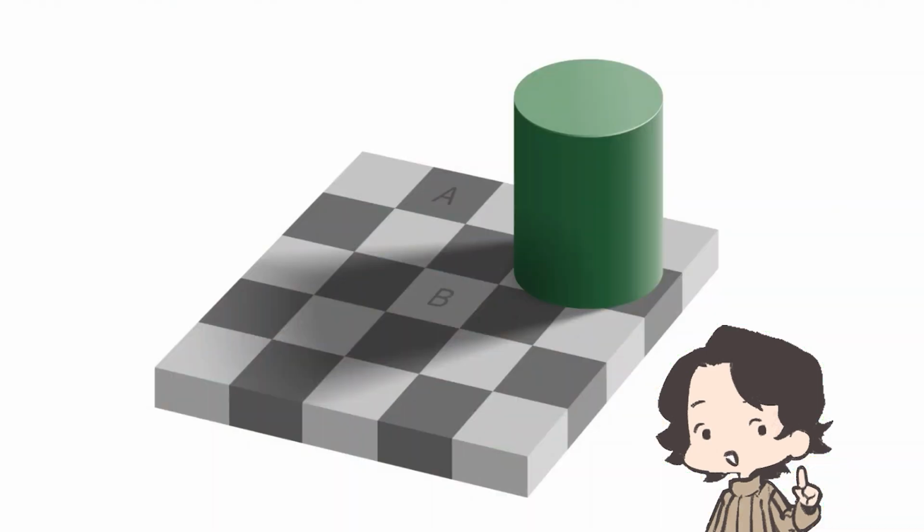You may also be familiar with this image. Yes, you're right. The A and B areas both have the same color. They do look like different colors because they are surrounded by different environment. This is why determining the color for your environment first is important when choosing the colors for your artwork.